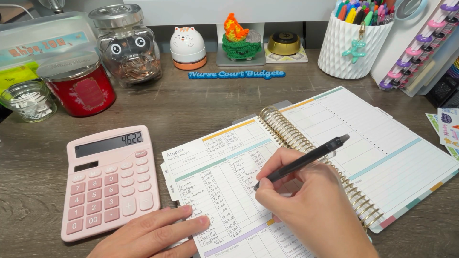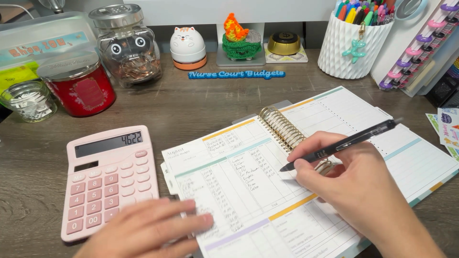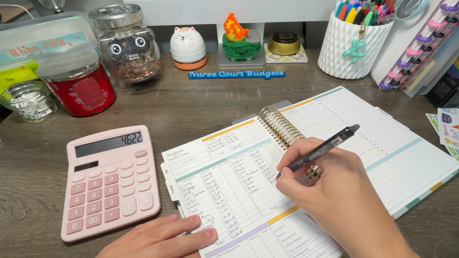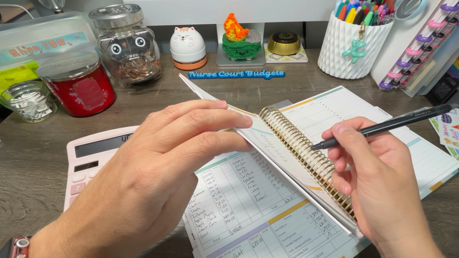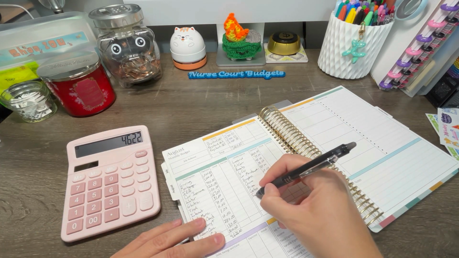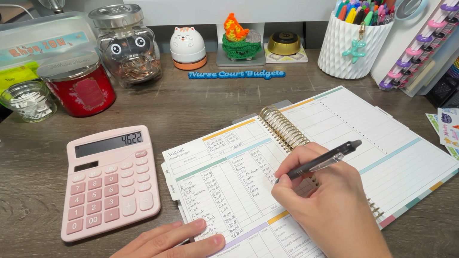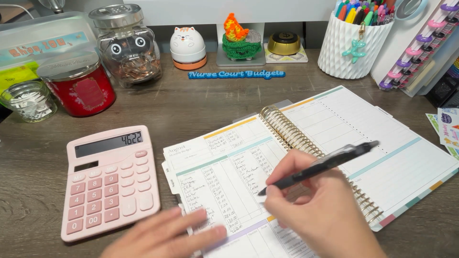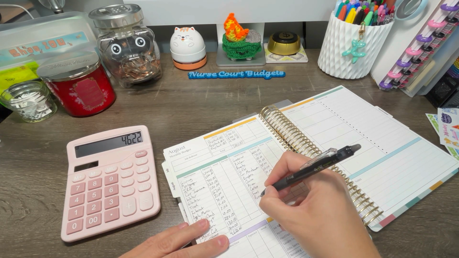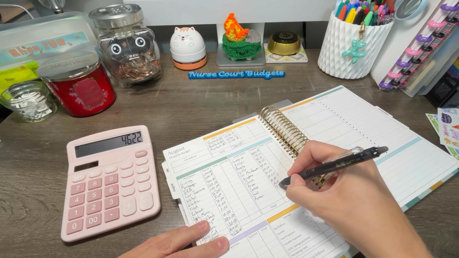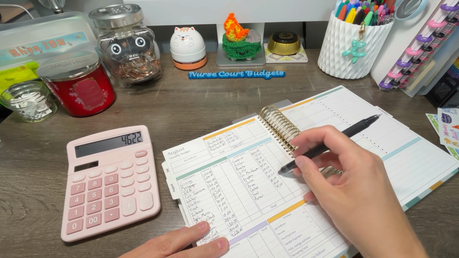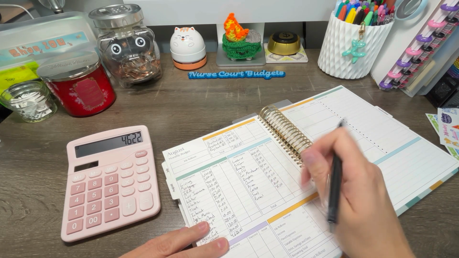Costco, $10. Sam's, $10. And personal would be 75 because it has 3 paychecks.